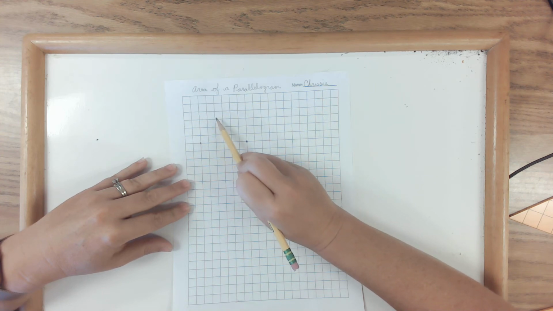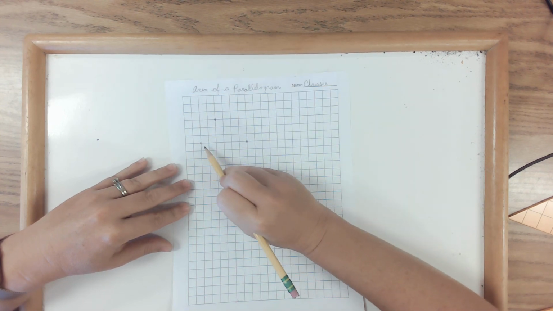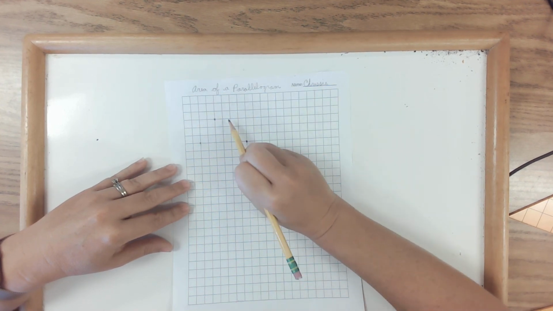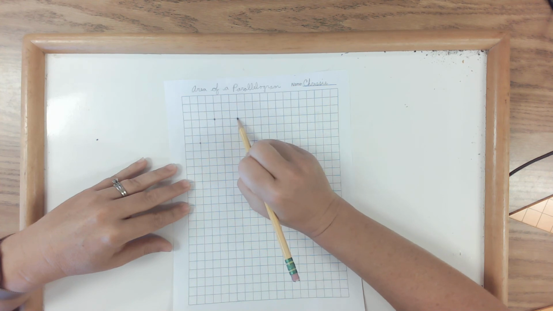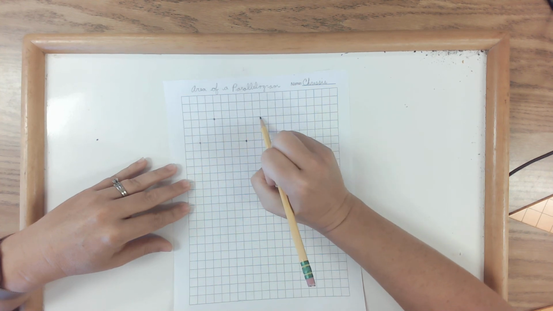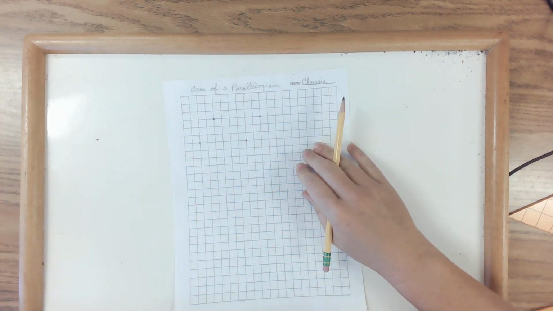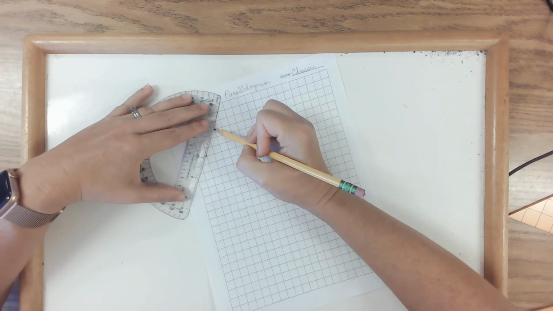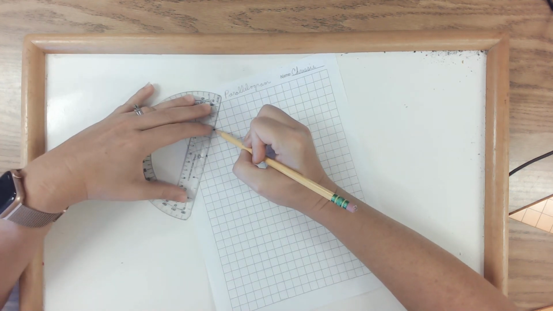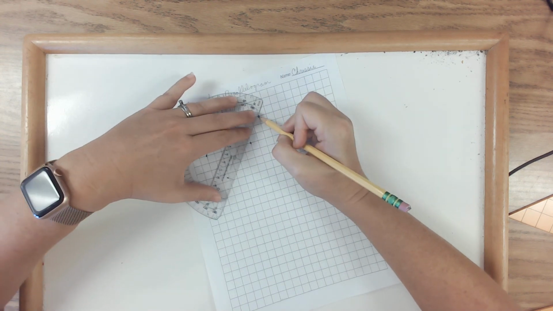So I go 1, 2, 3. Now, if my base is 6, this must also be 6. 1, 2, 3, 4, 5, and 6. And now I'll just connect my dots using a straight edge every time. Don't try to freehand. And here is my parallelogram.